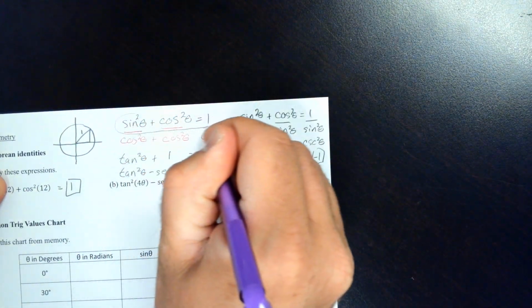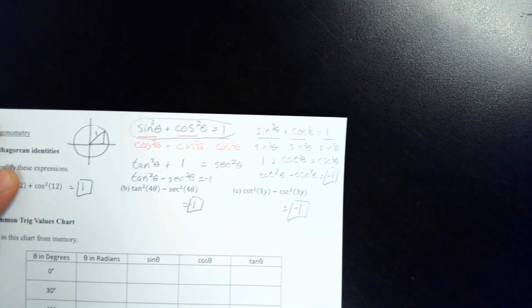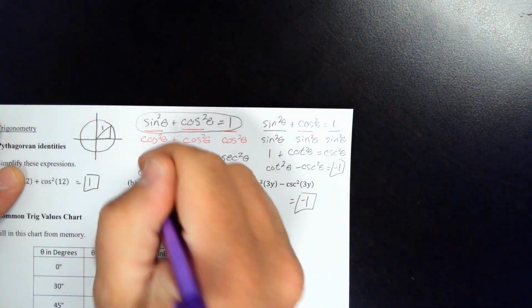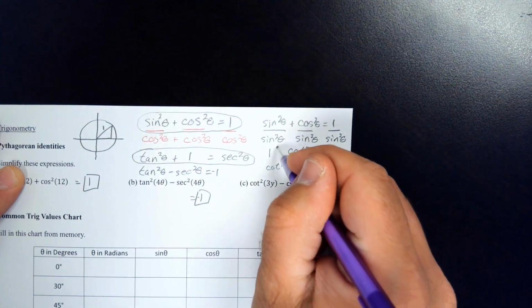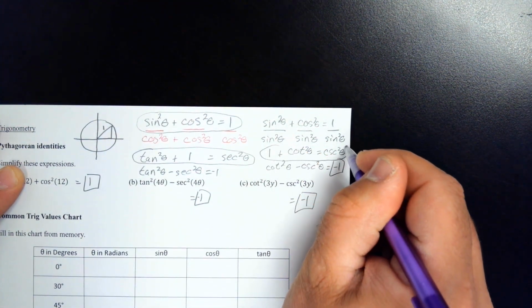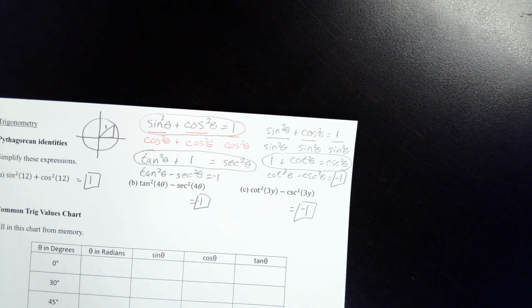So these three identities, this original Pythagorean identity, this one with tangent squared theta and secant squared theta, and this one with cotangent squared theta and cosecant squared theta, are three that show up pretty often.